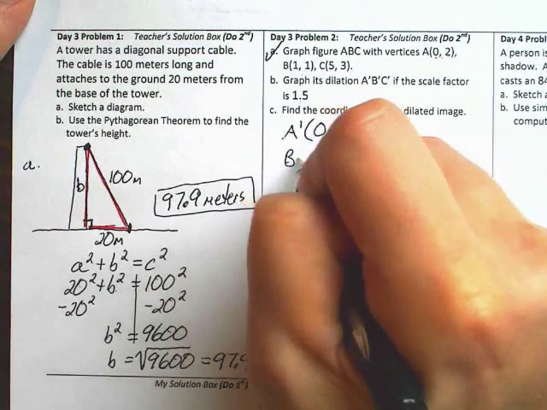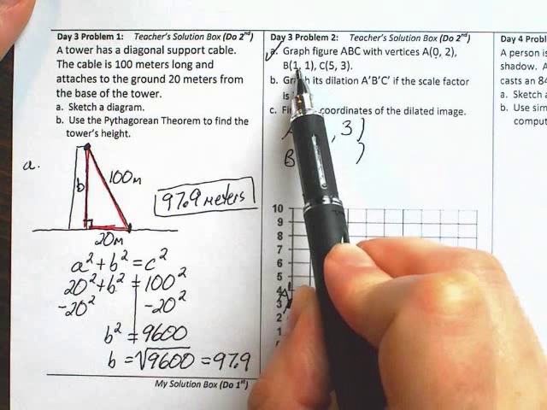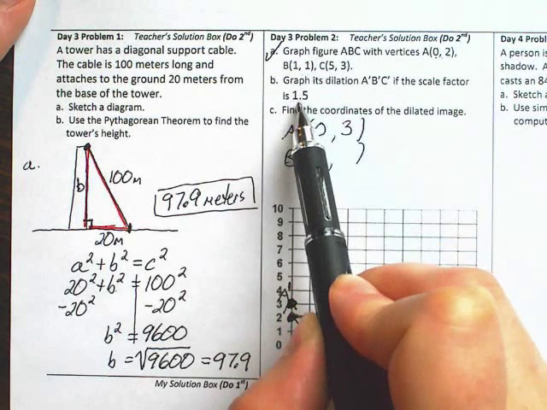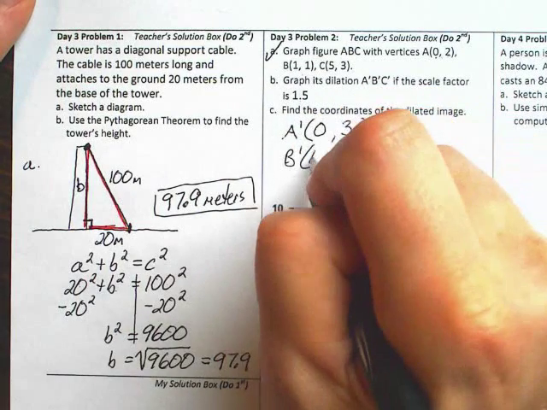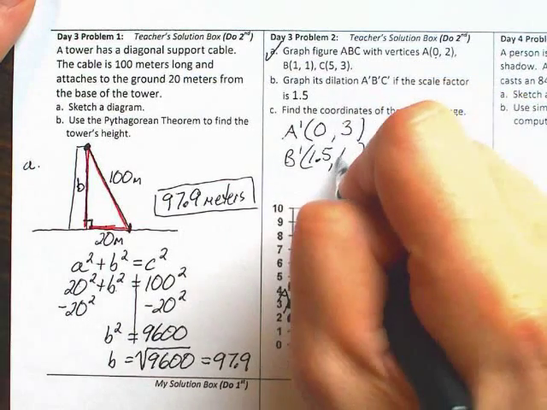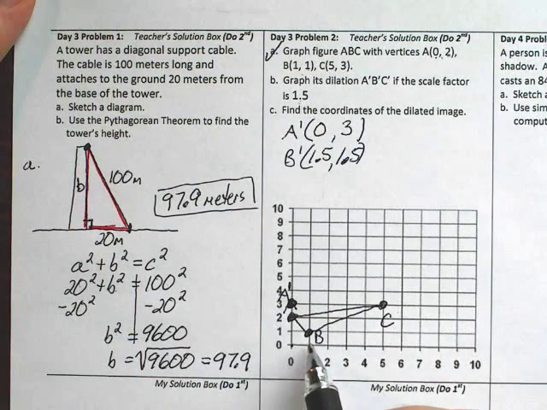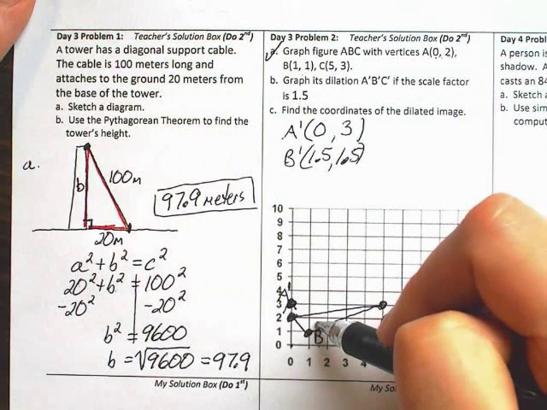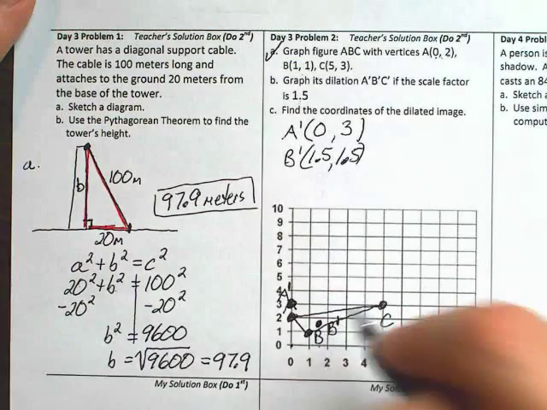Now let's find B prime. To find B prime, we take the ordered pair for B and multiply these numbers by the scale factor 1.5. 1 times 1.5 is 1.5, and 1 times 1.5 is 1.5. Here's the origin, 1.5 to the right, 1.5 up, and here is point B prime.